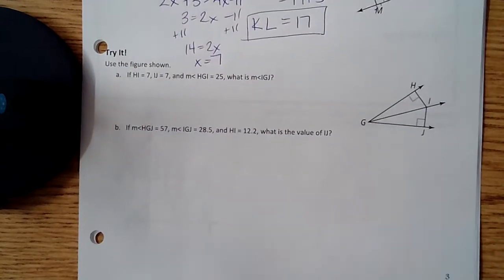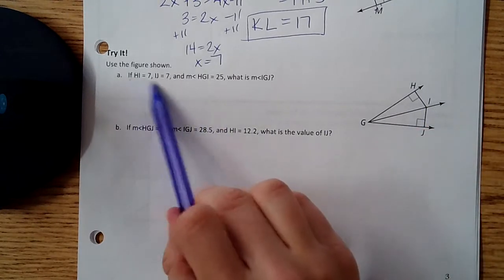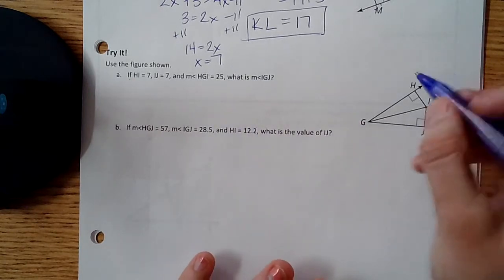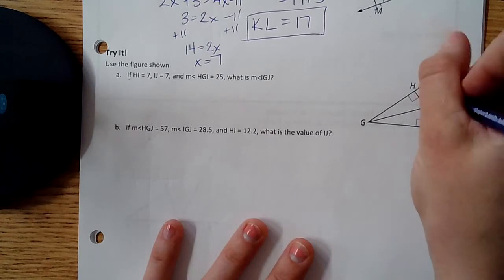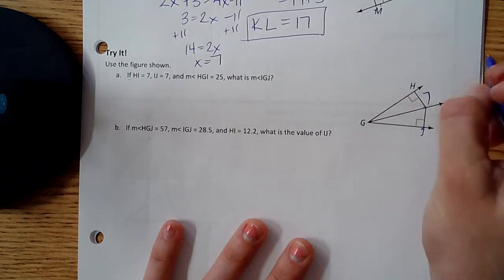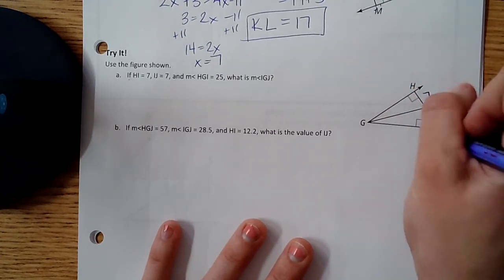Go ahead and try it on your own by pausing the video. All right, so we know they want us to find IGJ. Here's what I know. I know HI is 7. I know IJ is 7.